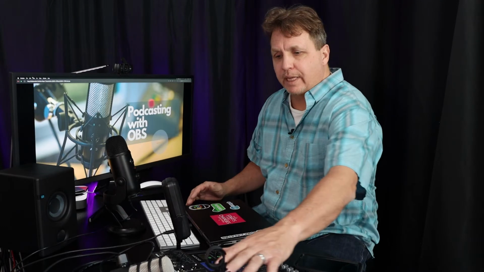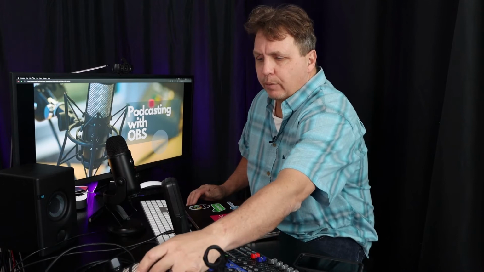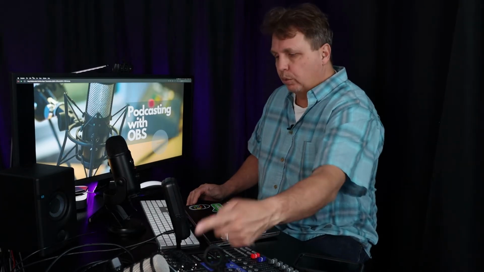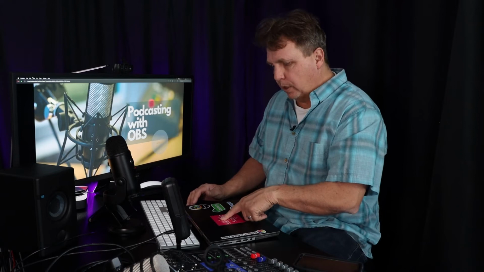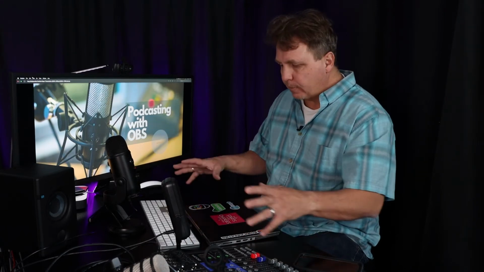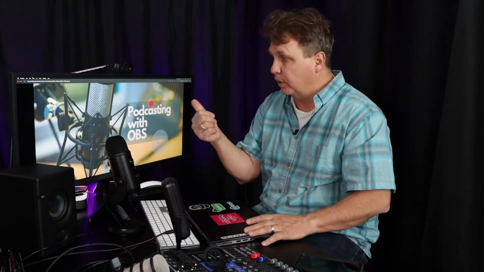For example, our soundboard here handles 6 microphones, so we have 6 Rode microphones, and we haven't used all 6 yet, but we could have up to 6 face-to-face guests. We can incorporate multiple audio sources by using OBS as though it was a physical soundboard. Digitally, we'll do the same thing, and that's what I'm going to show you here.